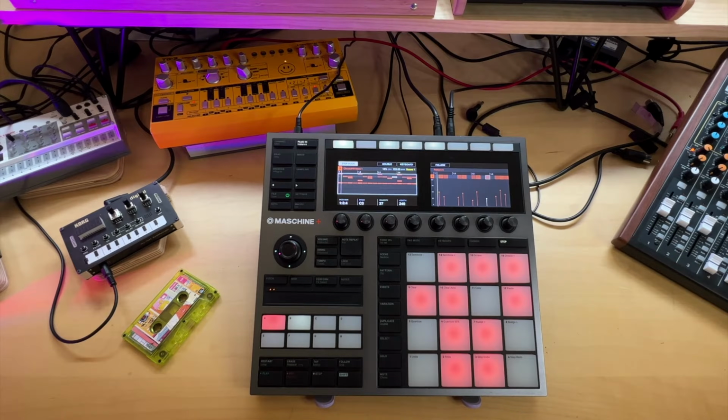So the nuance of those random velocity levels really adds to the overall groove. We've got a consistent kick drum that drives the rhythm with the clap and the open hats, but the little percussive elements like this and this, dancing around between the steps at different velocity levels, really help to create an interesting groove. So that's velocity.